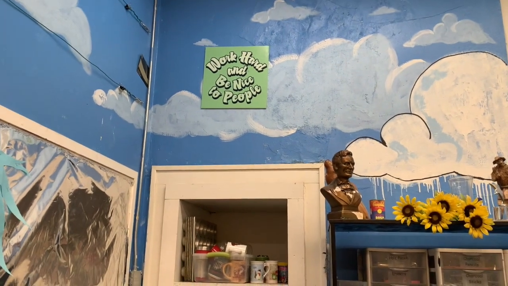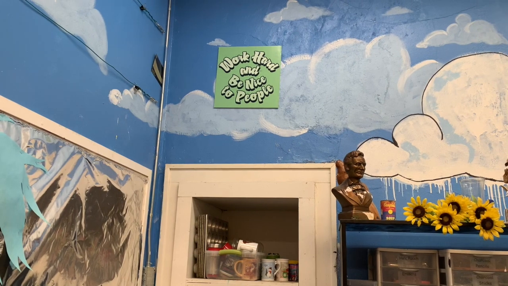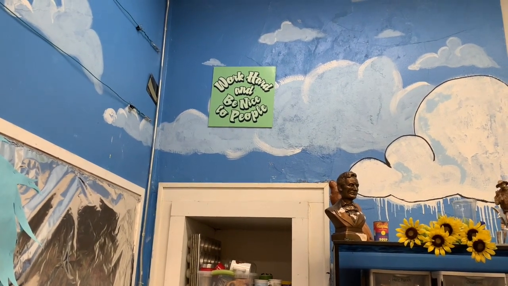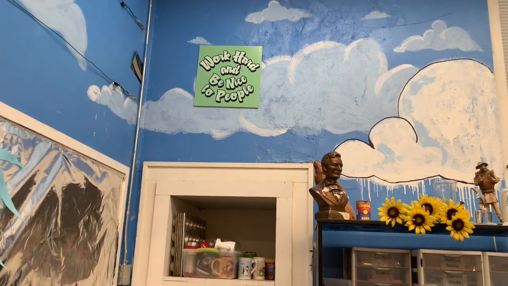There are some things I want to go over before we start our class, and mostly that is the rules. So, as I was saying, I have a plethora, or a plentiful amount, of rules you have to follow in Studio 37. As you can see right here, they are both to work hard and be nice to people.